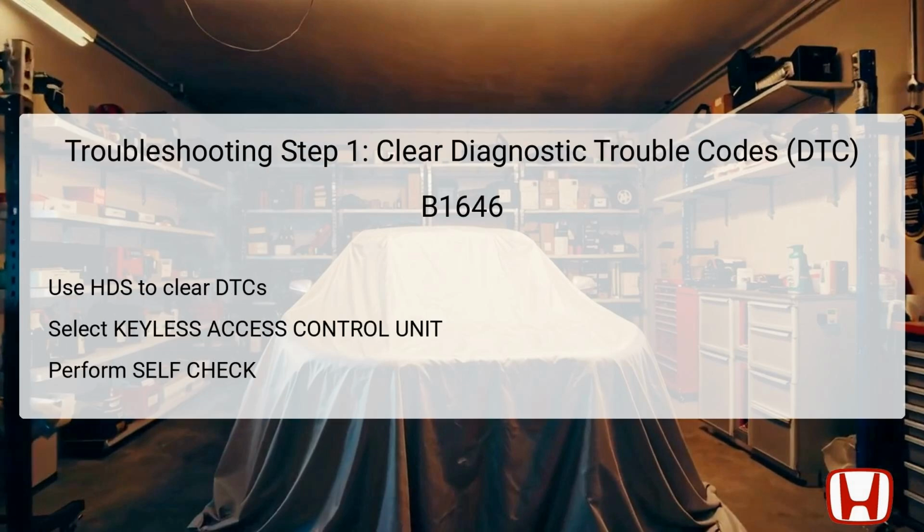The initial troubleshooting step for DTC B1646 involves utilizing the Honda Diagnostic System, HDS, to clear any existing diagnostic trouble codes. This reset allows for a fresh start in diagnosing the LF antenna circuit's condition. After clearing the codes, the next step is to select the keyless access control unit from the HDS menu to enter the self-check mode.